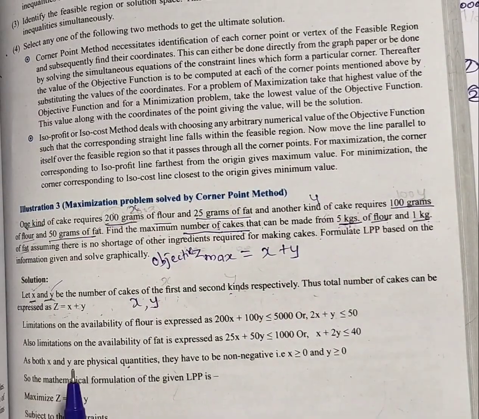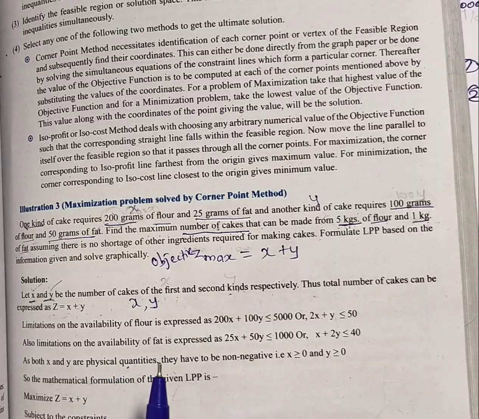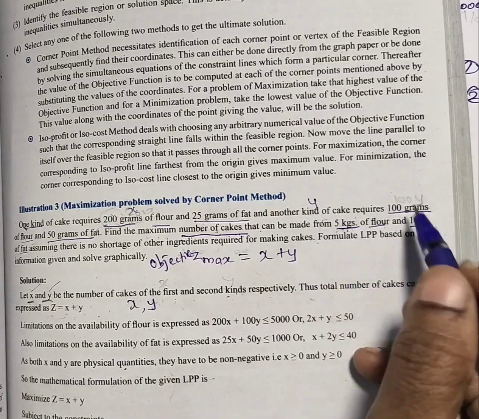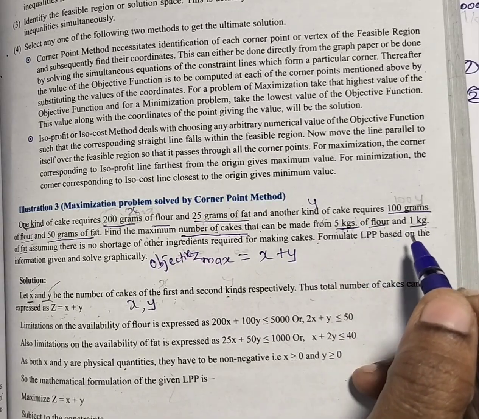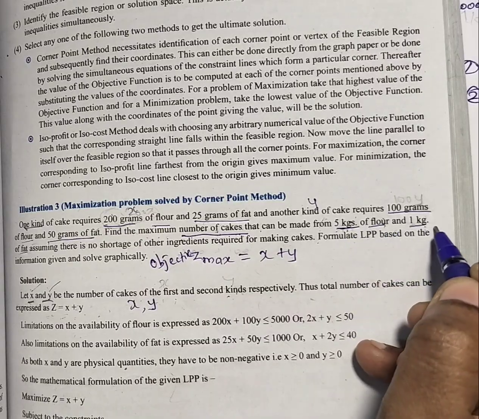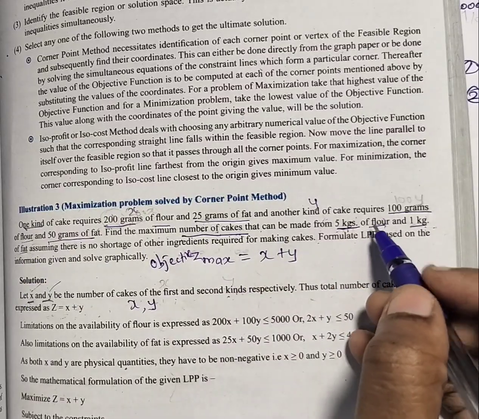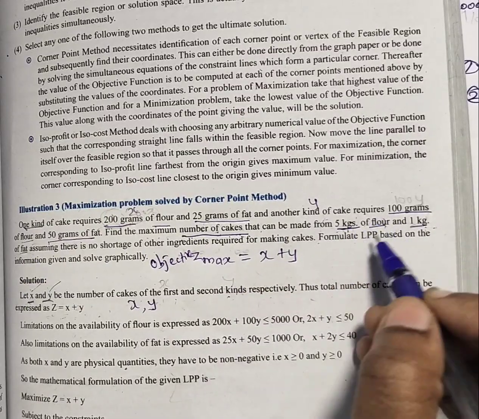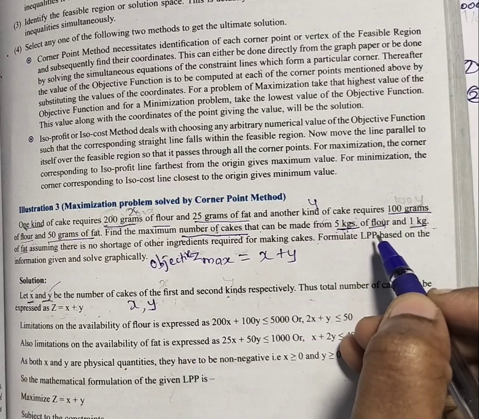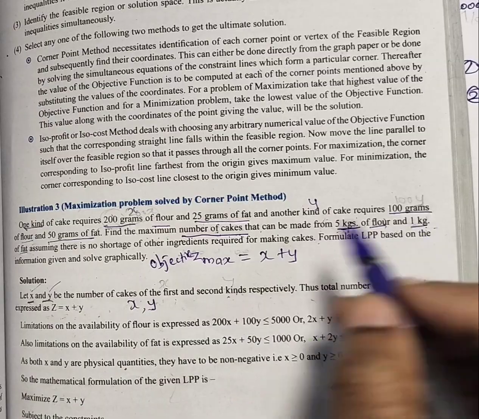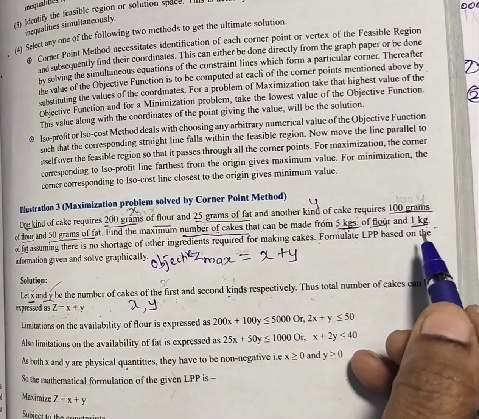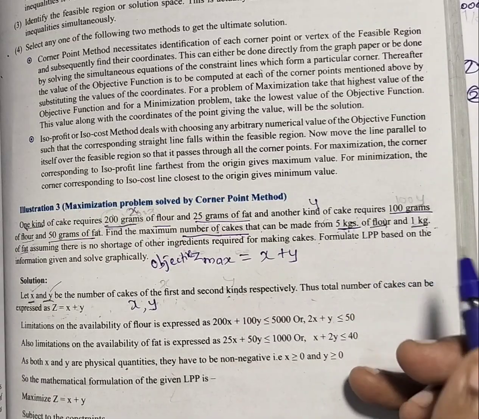Okay, this is done. And the third part is our limitation, that is the constraint. So we have to decide our constraints. What are the constraints involved in this linear programming problem? They have given 5 kgs of flour and 1 kg of fat. This is the constraint. So within 5 kgs of flour and within 1 kg of fat only we are going to make these two kinds of cake. So this is our limitation, that is our constraint.